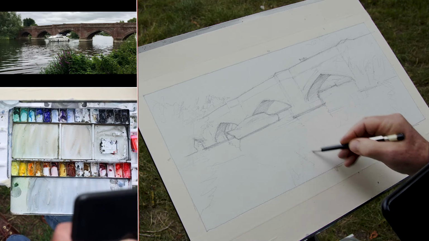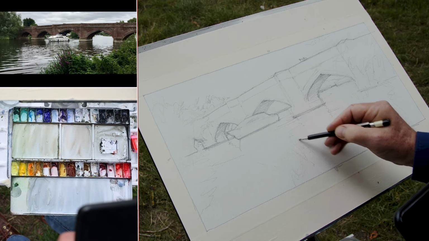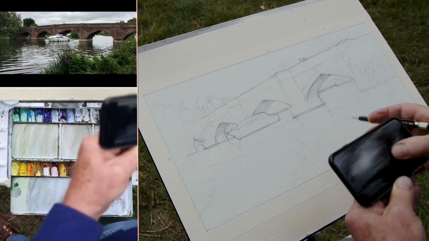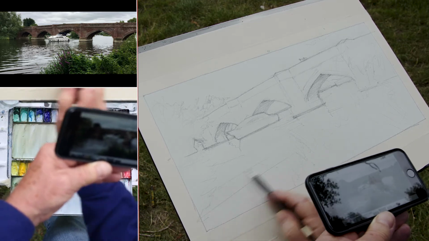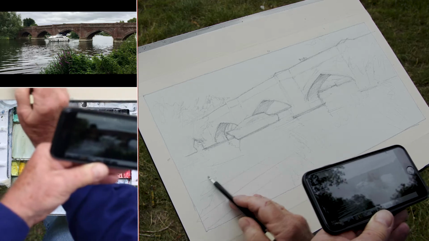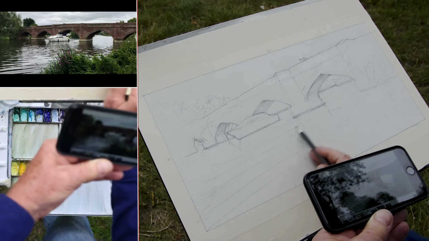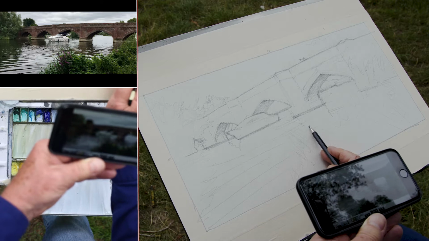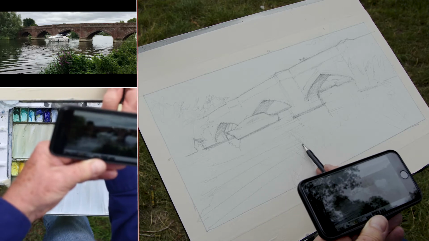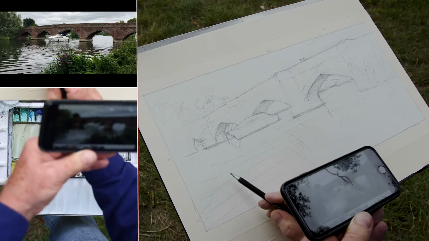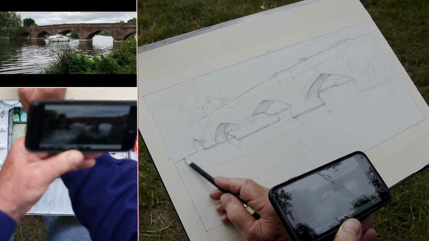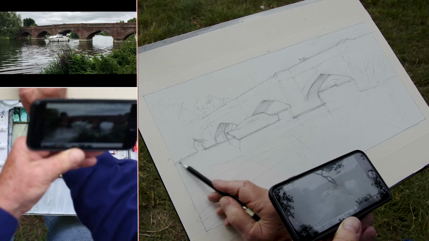And then we've got a little bit of colour here. And then this was the wake of a boat that went past previously, so I shall think about how I'm going to tackle that in due course.